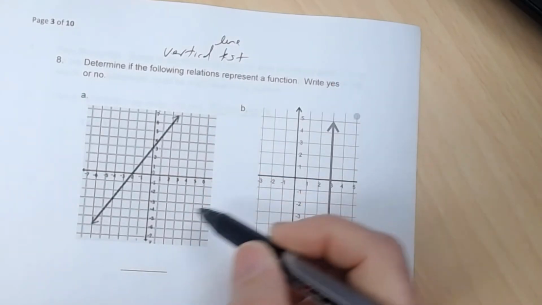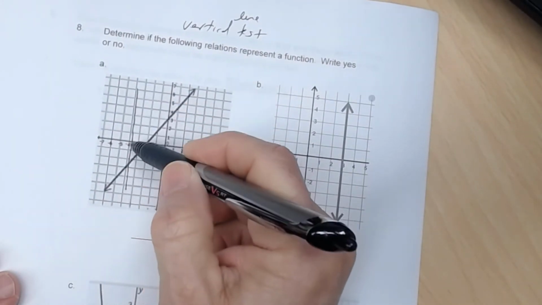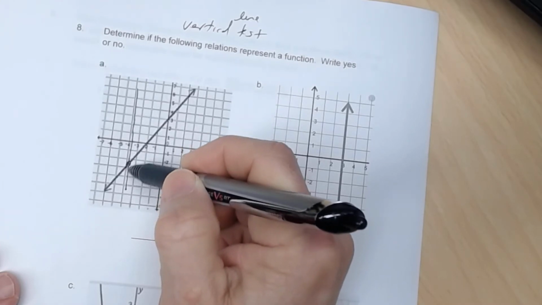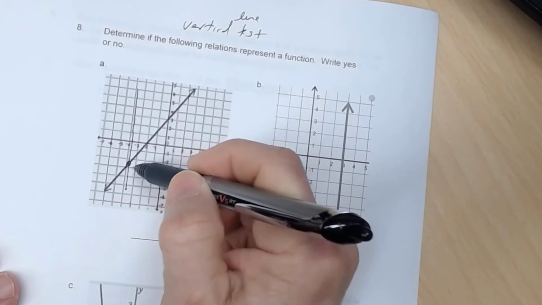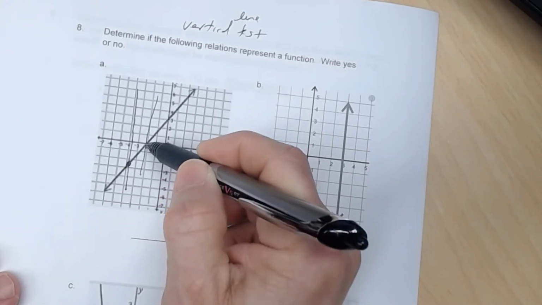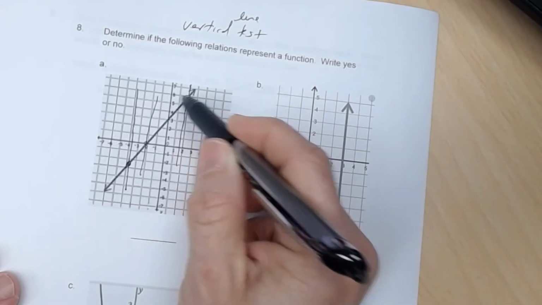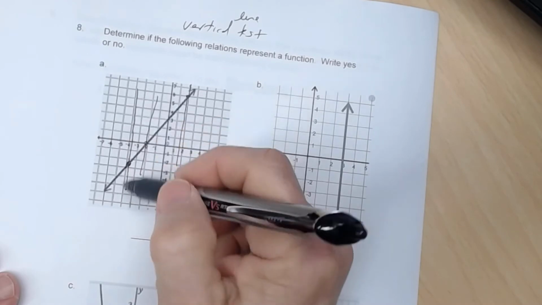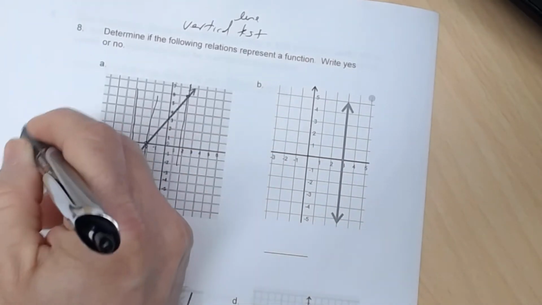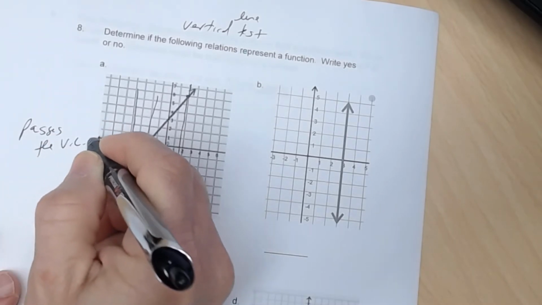test. And so no matter where I drew this vertical line, what that indicated was that for this x value, if I look at that point, there's only one point associated on that graph, and so there's just one y value. For this x coordinate, there's one y value. For this x coordinate, there's just one y value, whatever that y value is. So this passes a vertical line test. So this is a relation. I'm sorry, a function. Passes a vertical line test.